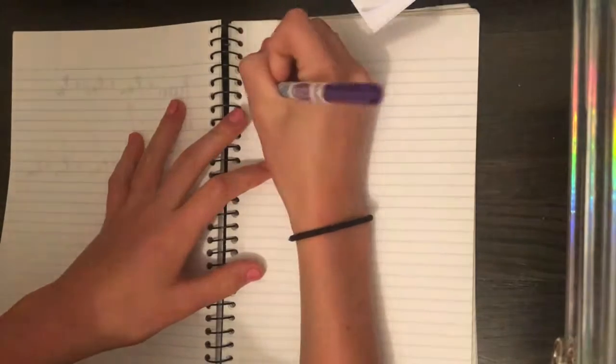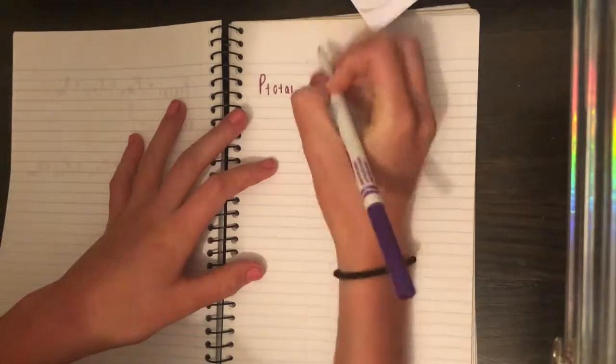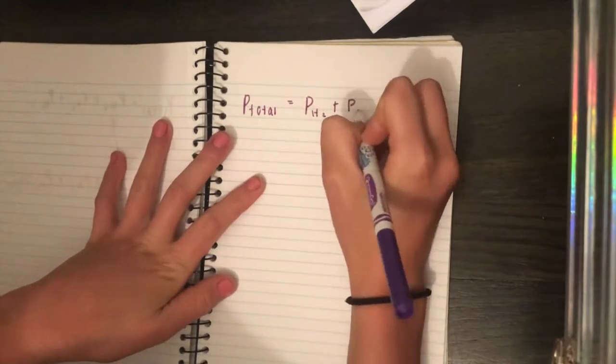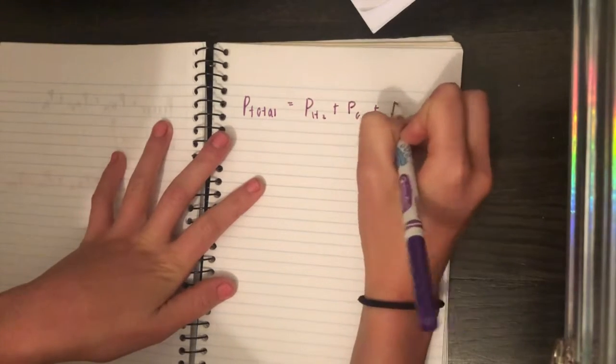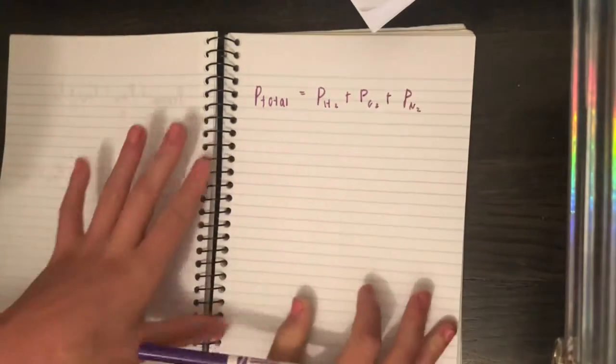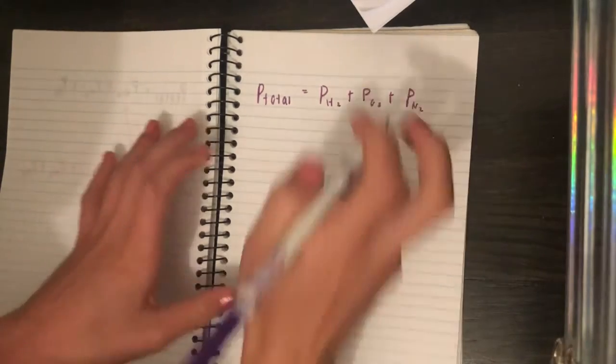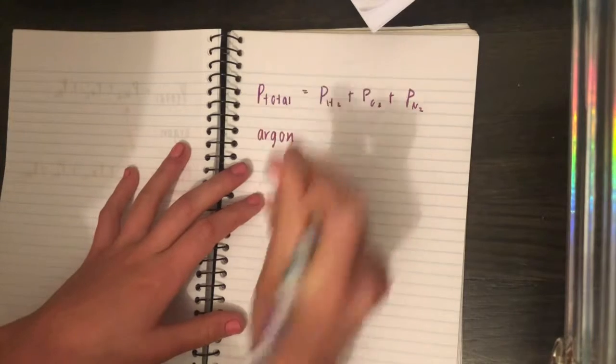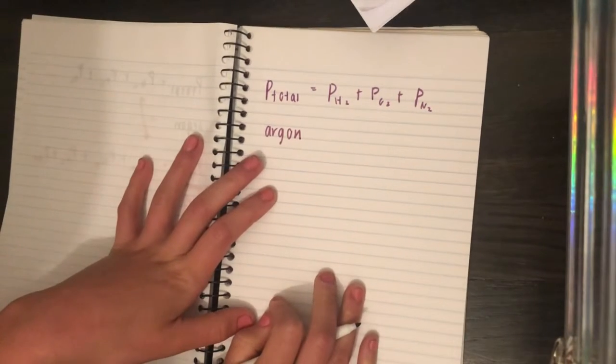A very common trick in many chemistry courses is the addition of an inert gas to a rigid system. So let's say we have a total pressure here consisting of, let's say, hydrogen, oxygen, and nitrogen. Now, if we were to add an inert gas, such as argon, to the system, what would happen to each of these values?